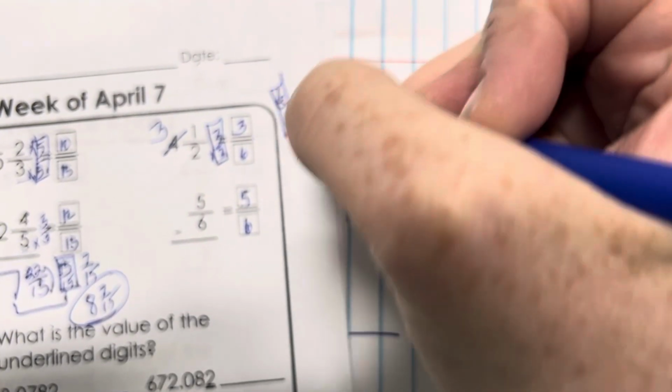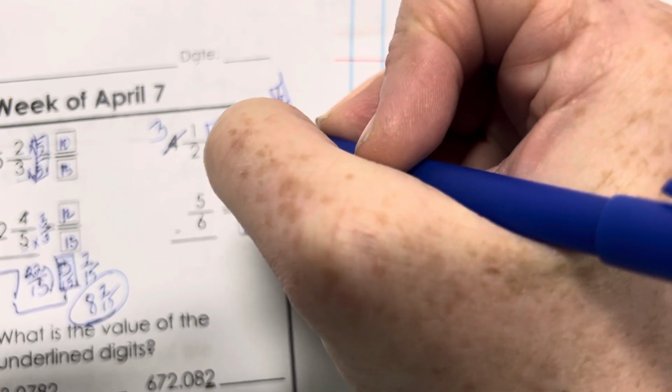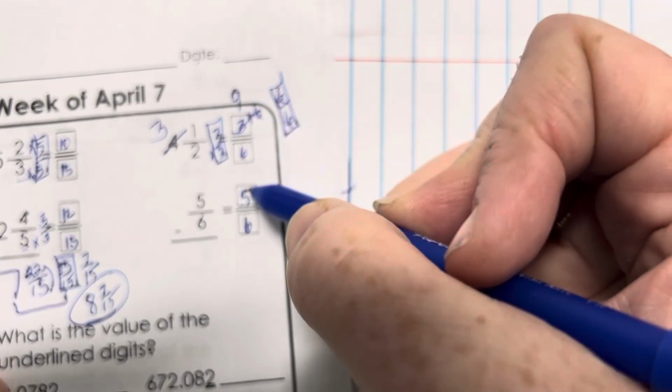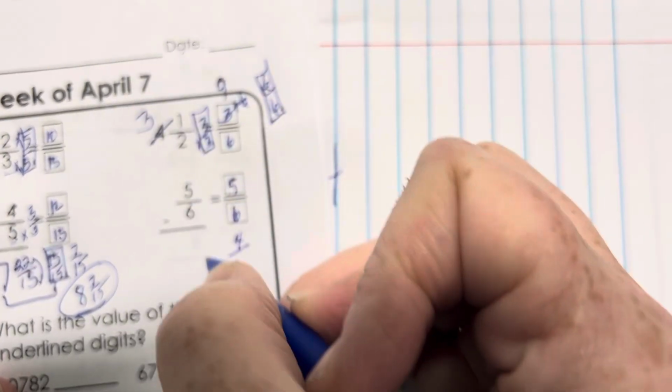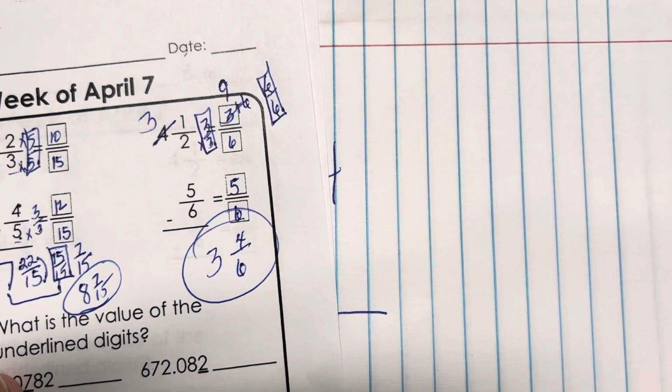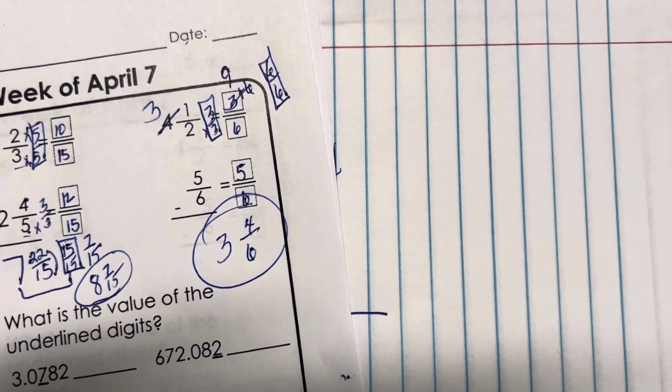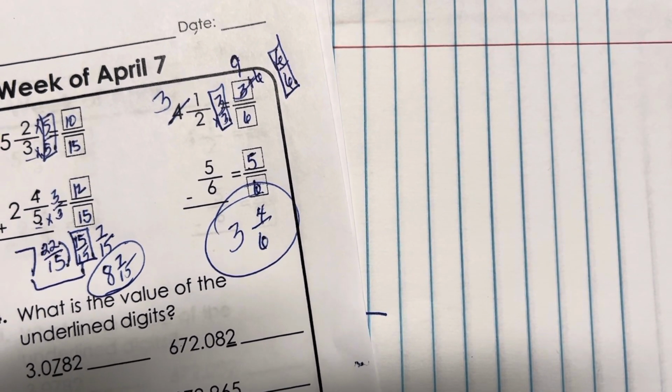It's 6/6. I already have 3. So let's add 6 more, and you got 9 there. So you have 9/6 minus 5/6 gives you 4/6. And then you have that 3 down there. So 3 whole and 4/6. Think about 4/6. What do you guys know about 4/6?